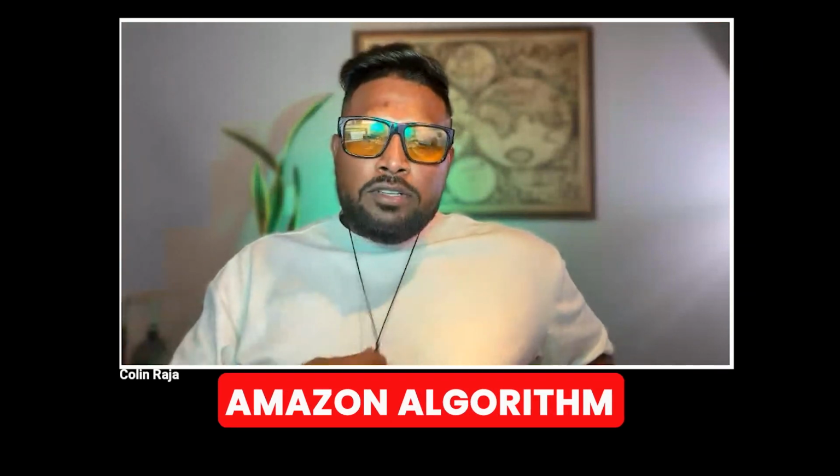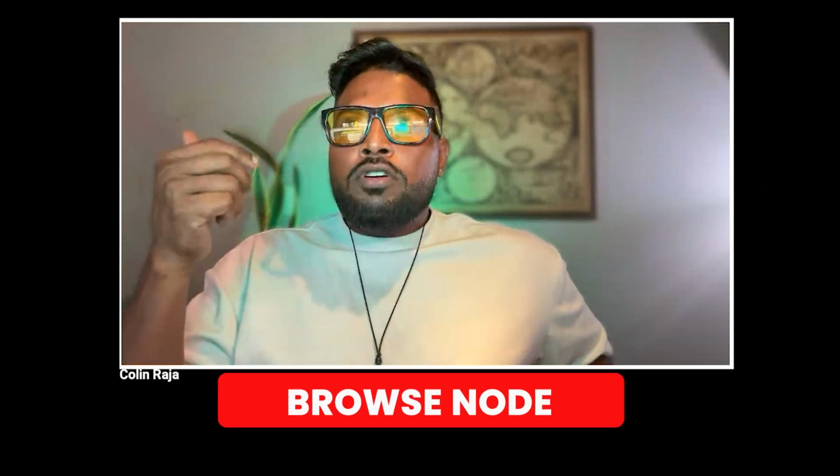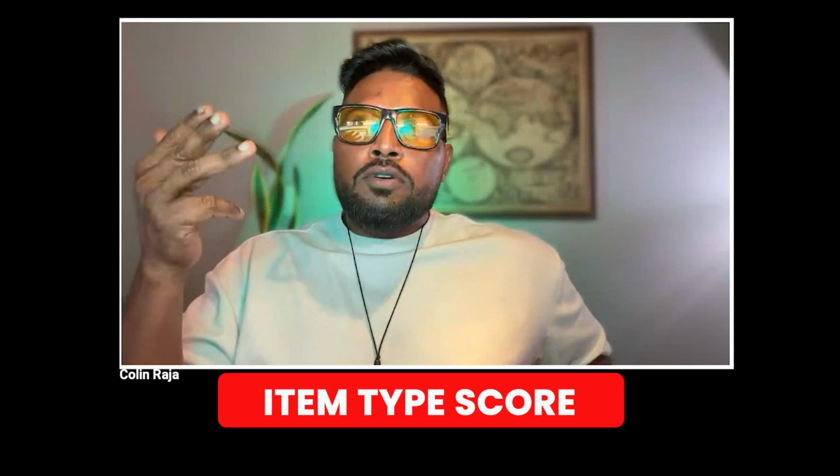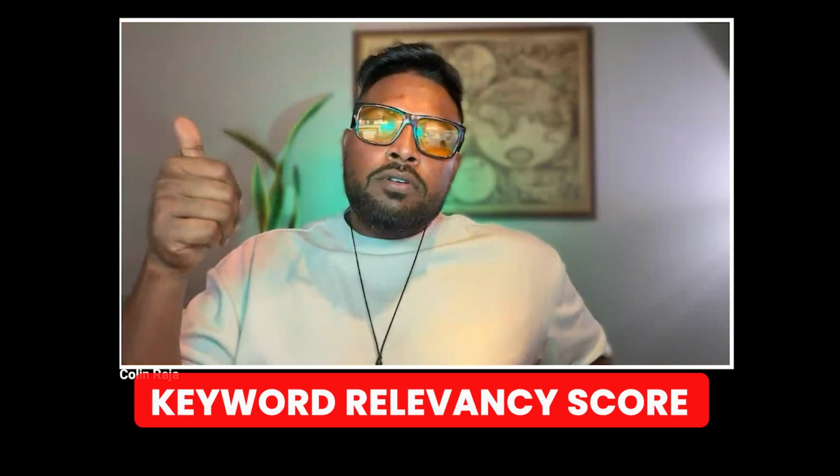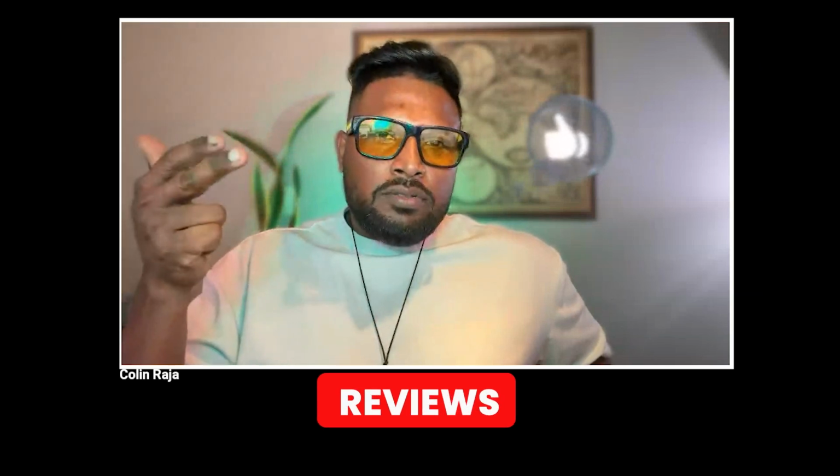Here's why. The Amazon algorithm has 7 elements: your browse node, your product type score, your item type score, your relevancy score, keyword relevancy score, your sales, and ratings and reviews. Those are the most important elements if you want to rank for a keyword. Sales has about a 40% advantage over all of the other attributes. If the sales is down, that's where all other attributes come into place to equalize your keyword performance. So once your sales is good, you're good. You don't have to change anything at this point.